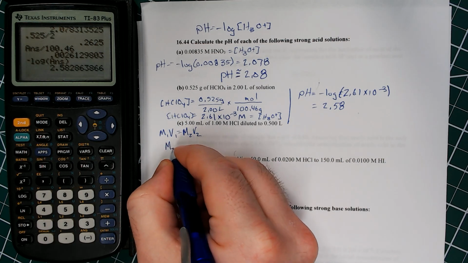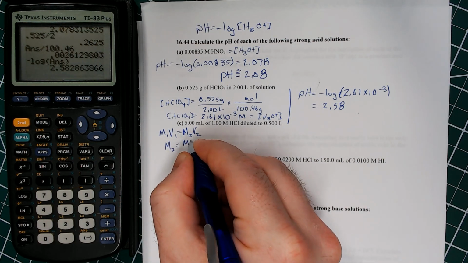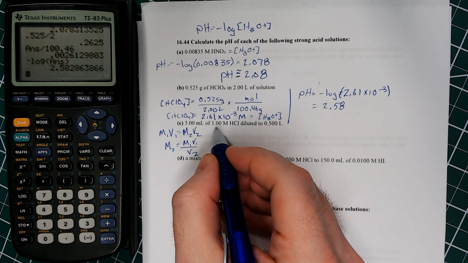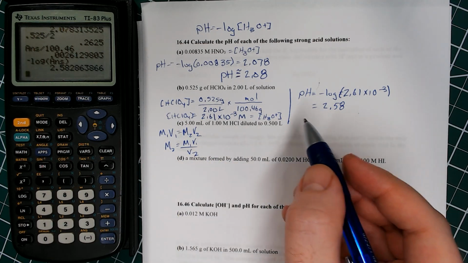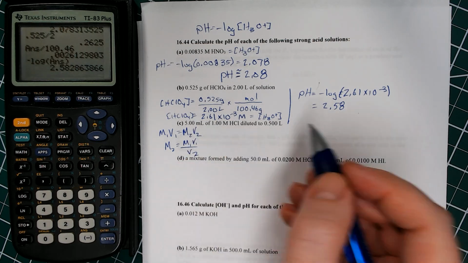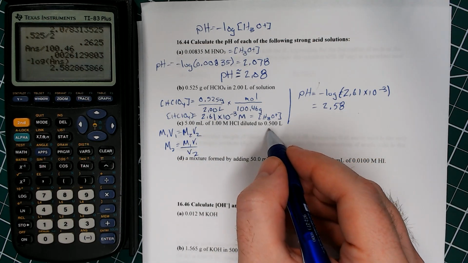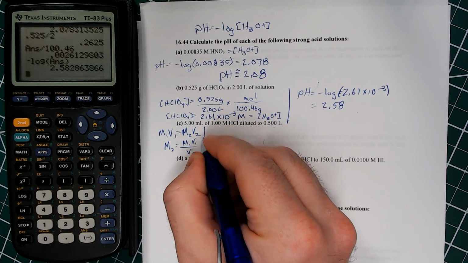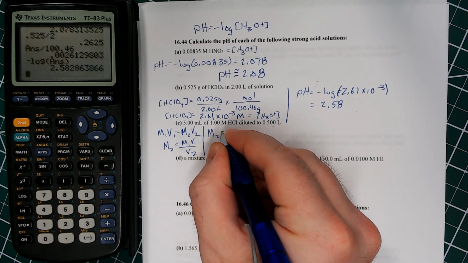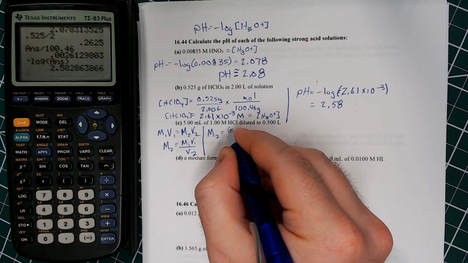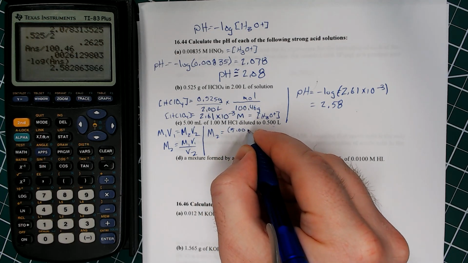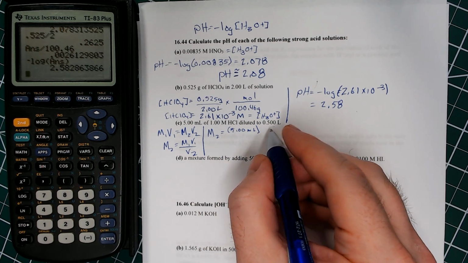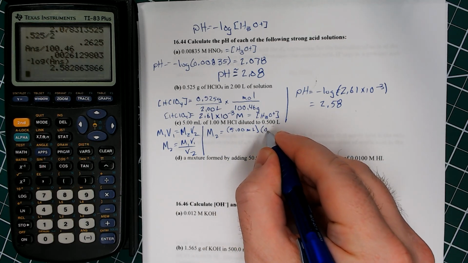So M2 is M1V1 over V2. M1 is the 1.00, V1 is the 5 milliliters, and V2 is the 0.5 liters. So M2 is 5.00 milliliters. And you'll notice here, I put the volume first. That's okay.